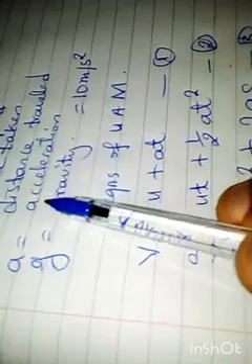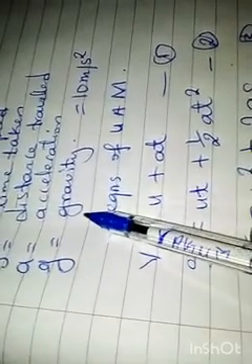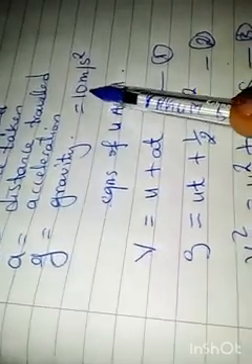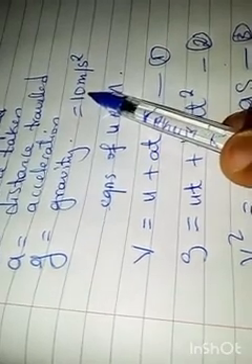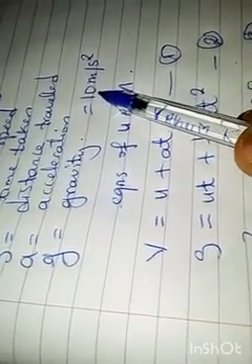Now, be mindful of the fact that when dealing with vertical motion under gravity, the acceleration becomes acceleration due to gravity, which is numerically equal to 10 meters per second squared. So if a body is moving vertically, the first equation of motion becomes v equal to u plus gt. This is equation 1 under gravity.